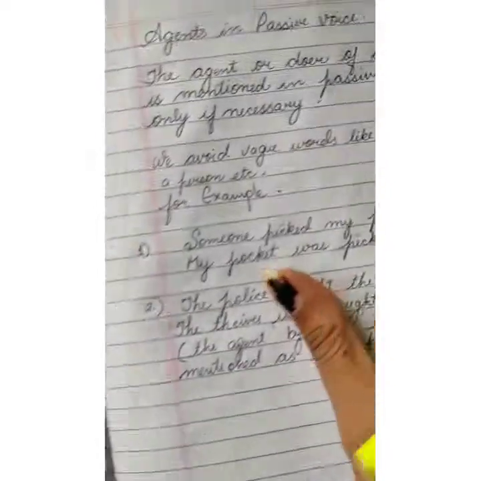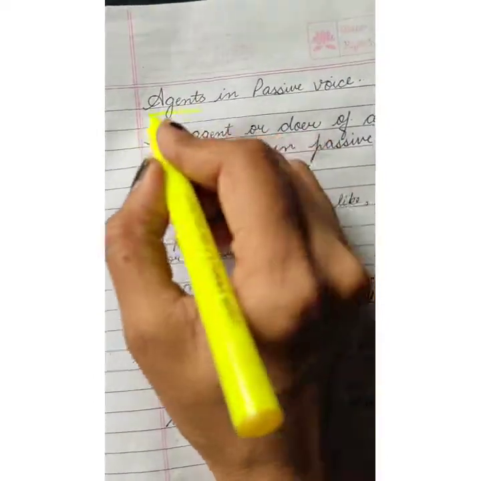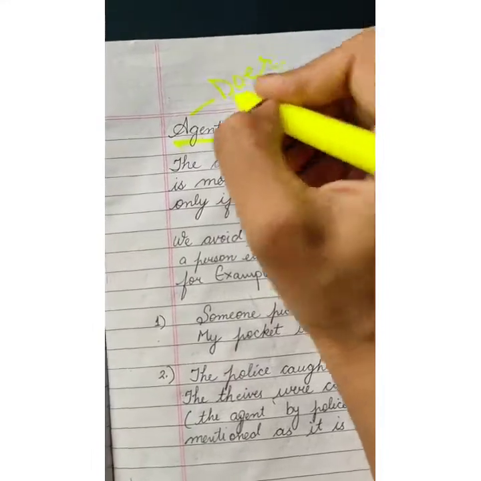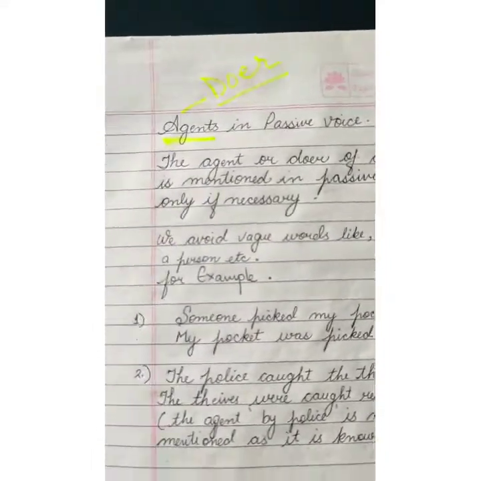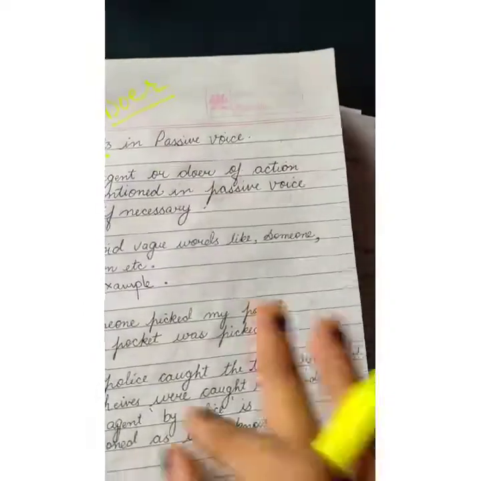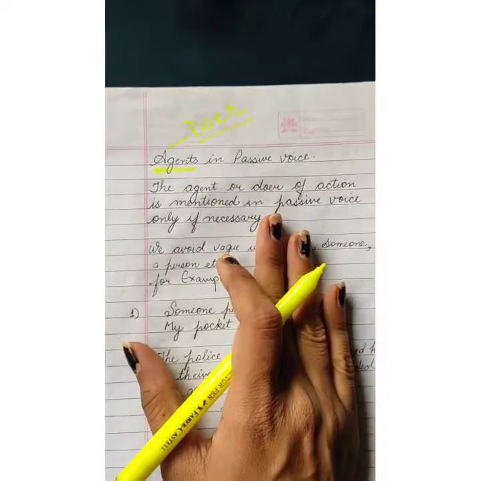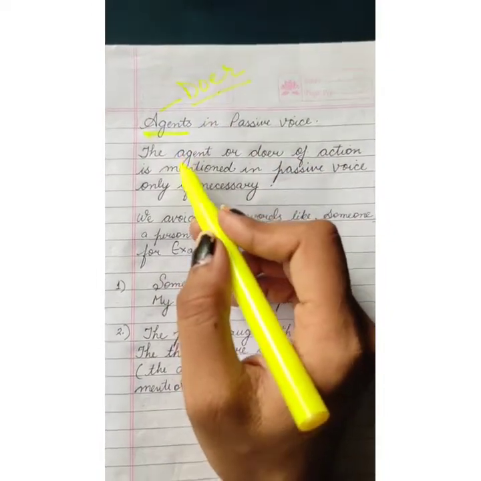Now the agents of passive voice. What are the agents? The doer of the action. Who is doing the action? Agents means the doer of the action. Now in the passive voice, we don't always write the agent of the action. When it is not important who is doing the action, we do not write the agent of the action.